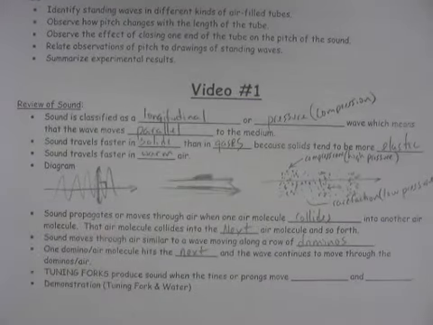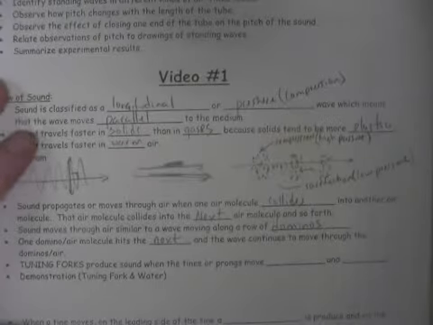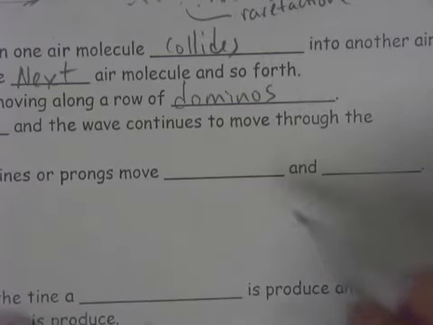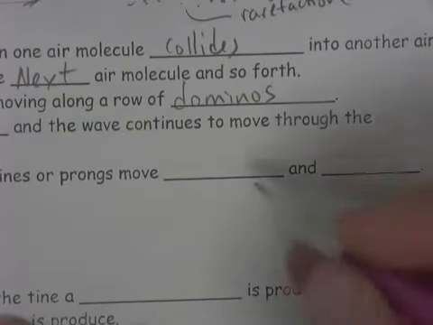So, here we go. Back in your notes, let me zoom in just a smidgen here. So here they are. Tuning forks produce sound when the tines or prongs move back and forth.